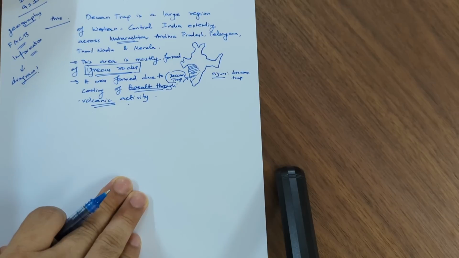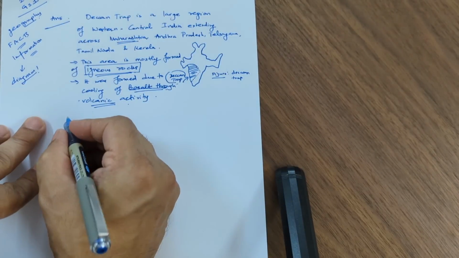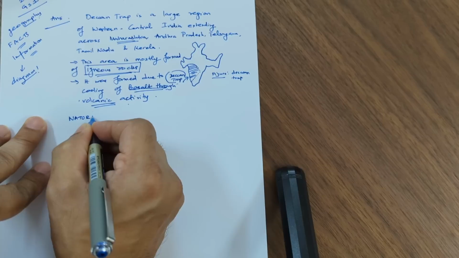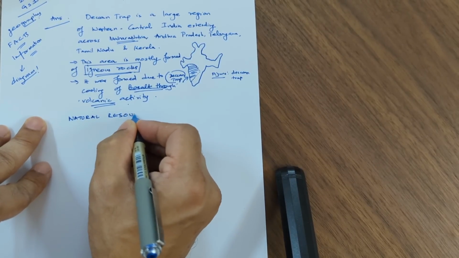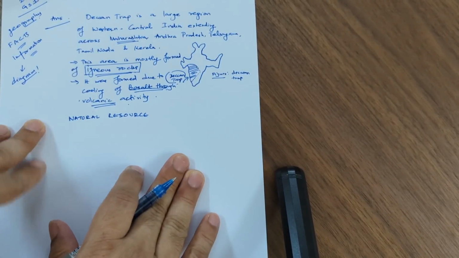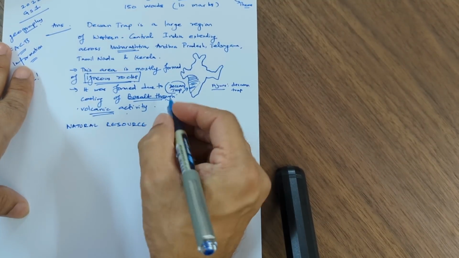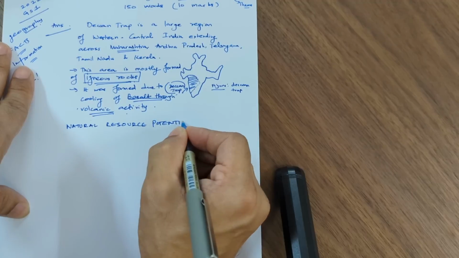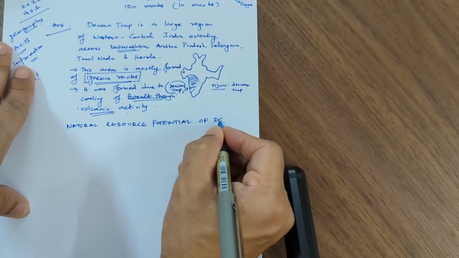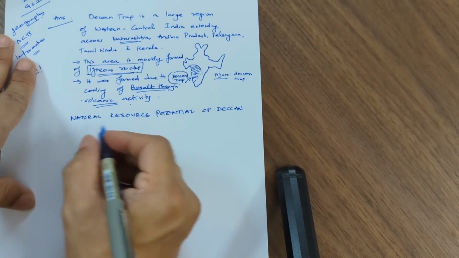After that we can dive into exactly what the various natural resources are, and for that I would like you to write down exactly: natural resource potential of Deccan Trap. From the question only, you can pick up the main lines which you need to answer. All right.